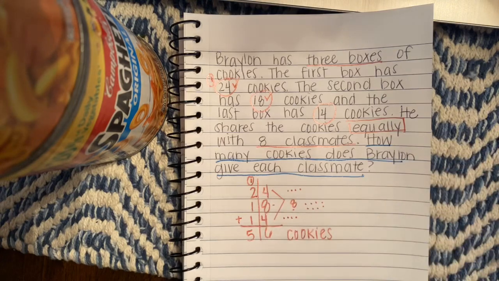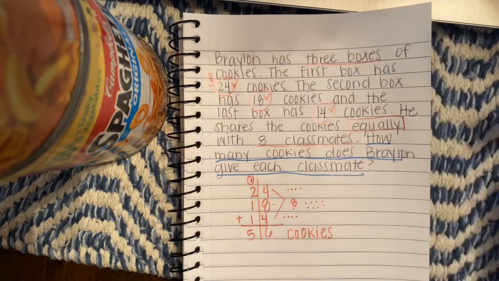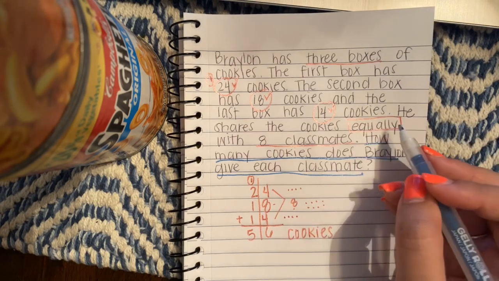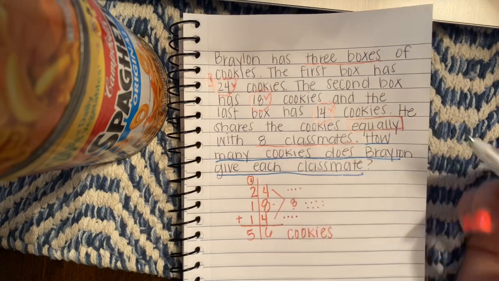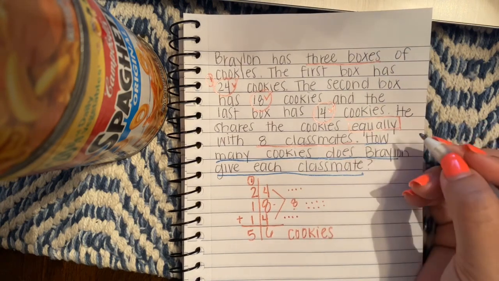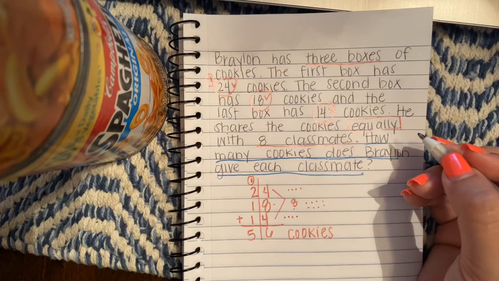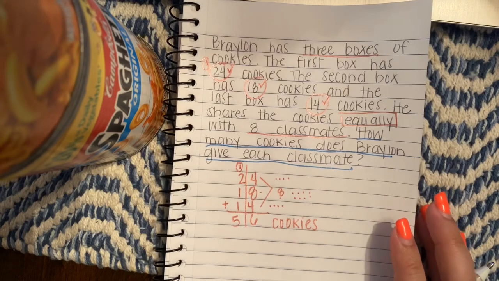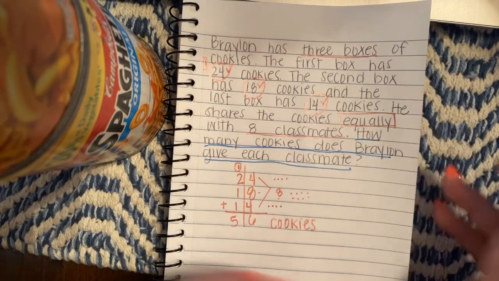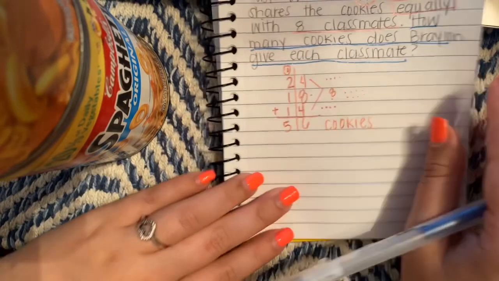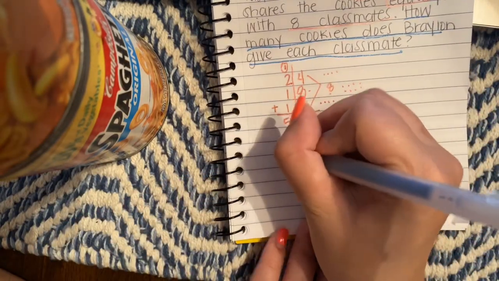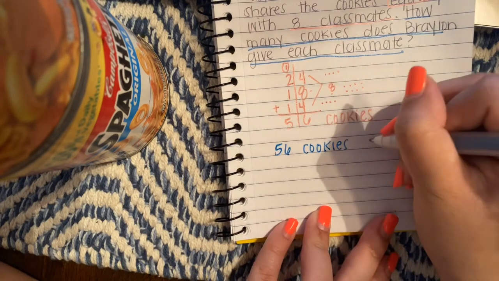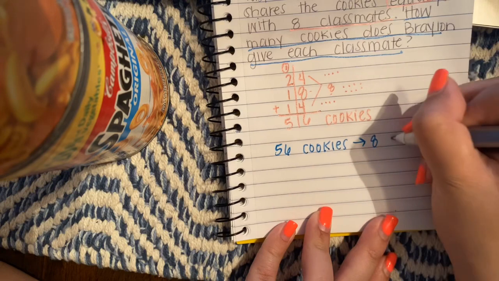All right, so that's the first step. So we've used these numbers. We're not going to use those numbers again. So now I see here the word equally. He equally splits the cookies with 8 different classmates. And when we see the word equally, for us, we know that's a key word for either multiplication or division. But if he's splitting the cookies amongst 8 different people, we know that's going to be division. So he has 8 different classmates. I'm going to move it on up just a little bit. So he has 56 cookies that he is sharing with 8 classmates.